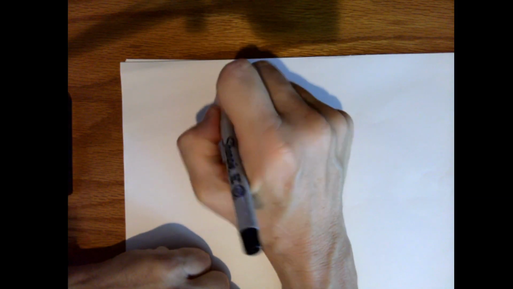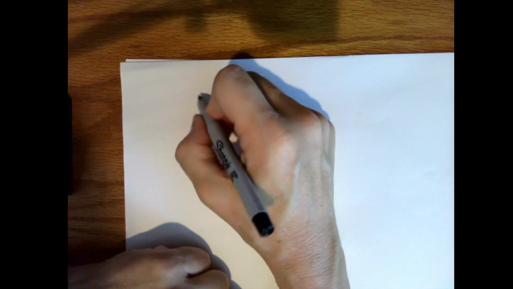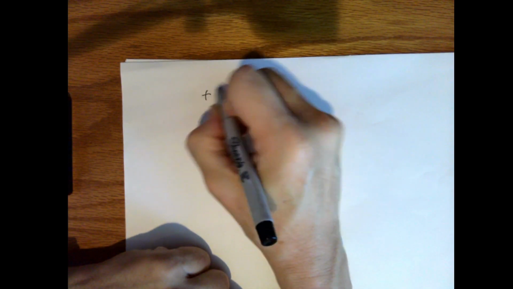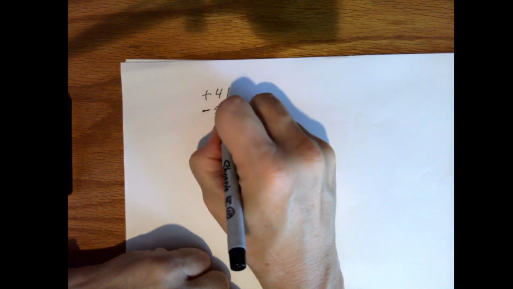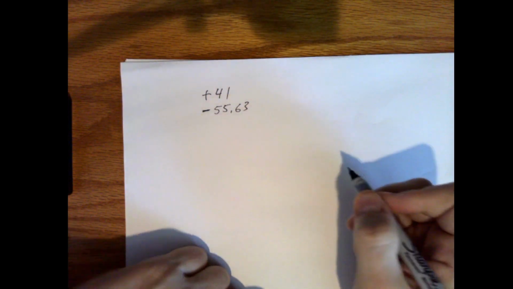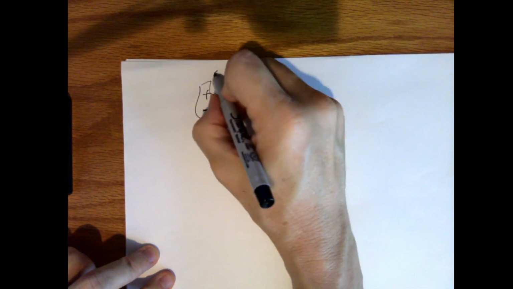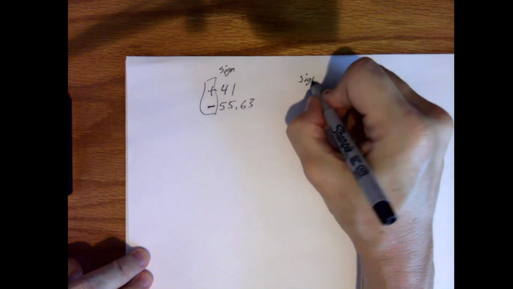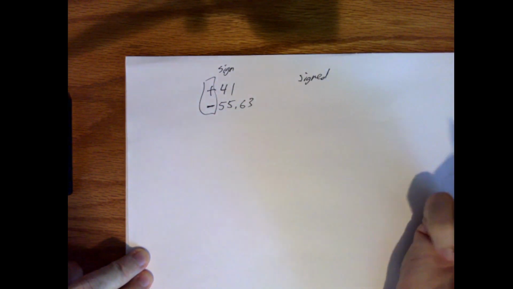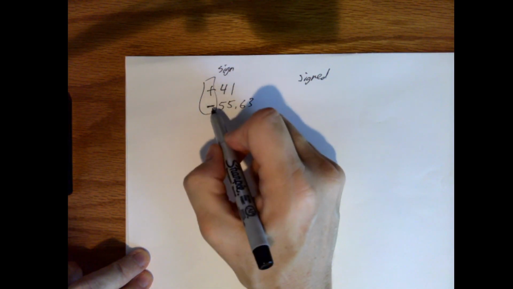When you're writing numbers on paper, like in a math class, when we want to represent a positive number, typically we leave off the plus sign, but I could do this, plus 41. But if I want to represent a negative number, then we do include the sign. And I might say negative 55.63. So here's the sign. So how do we represent signed numbers in our computer? Well, we don't have actual symbols, plus or minus.